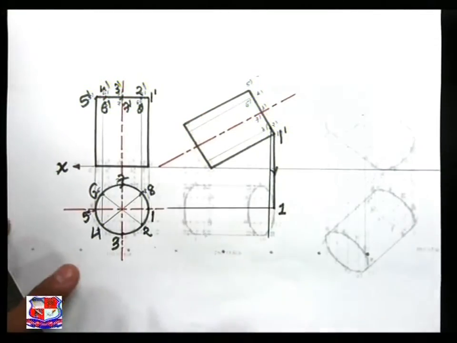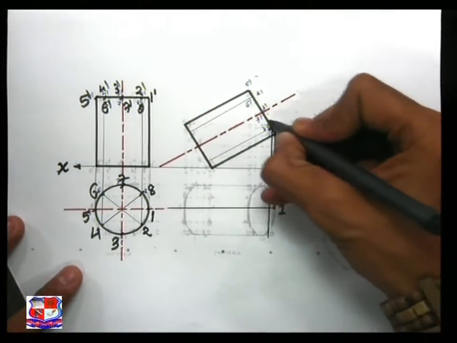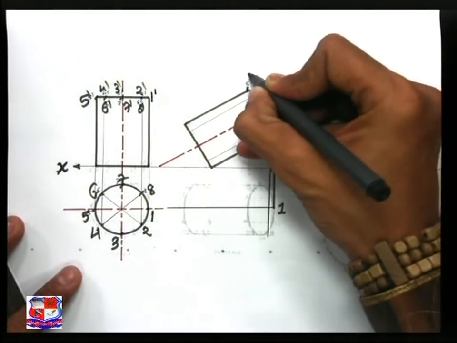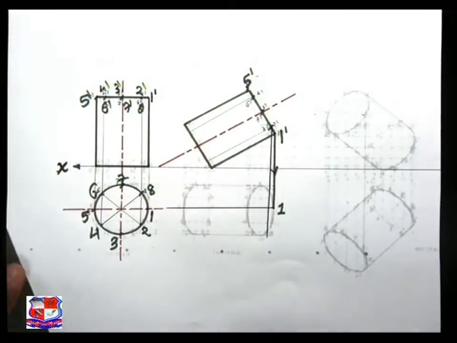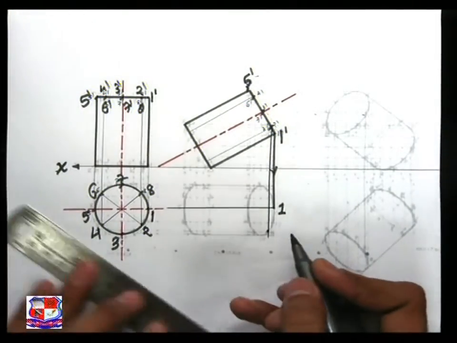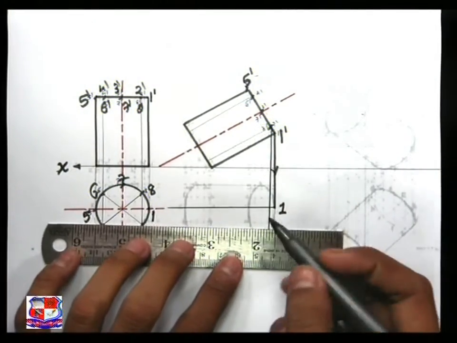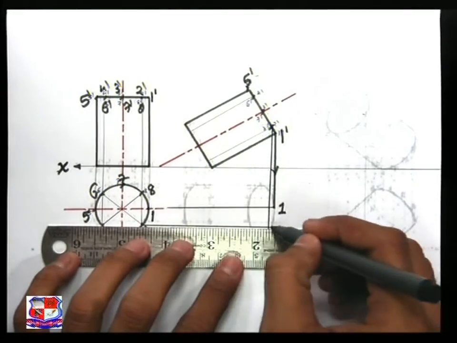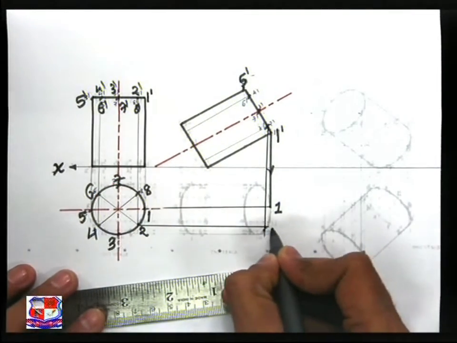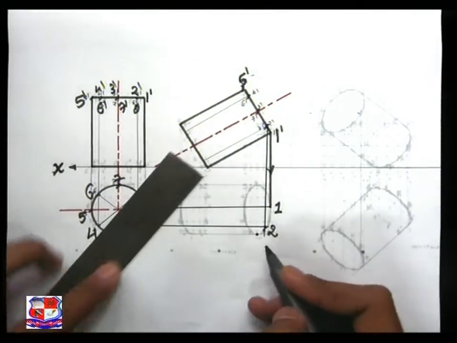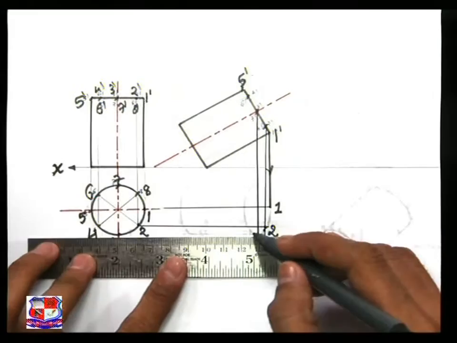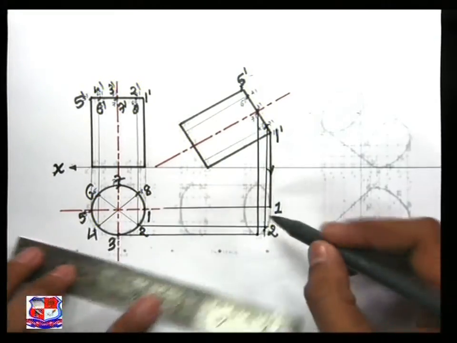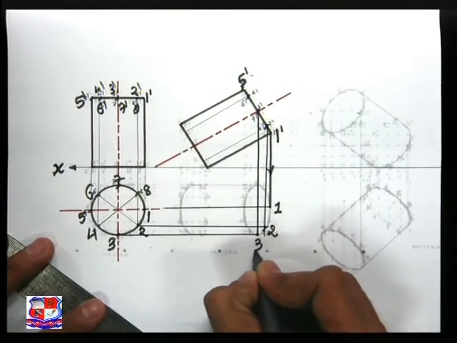8 dash. Transfer these points 2, 3, 4, 5 or 5 dash, 6 dash, 7 dash, 8 dash and 1 dash. So point number 2 would be, if we draw a horizontal line from point 2 dash, point number 2 would be somewhere here. Here is point number 2. Similarly, point number 3, vertical line from point 3, horizontal line from point 3, 3 and 3 dash. Here is point number 3.